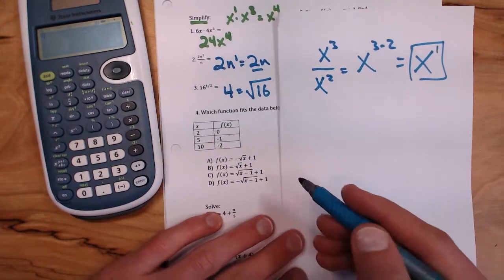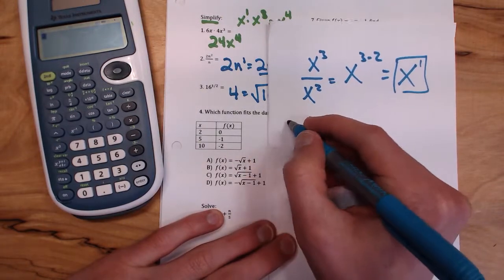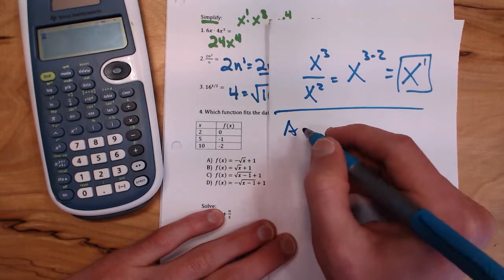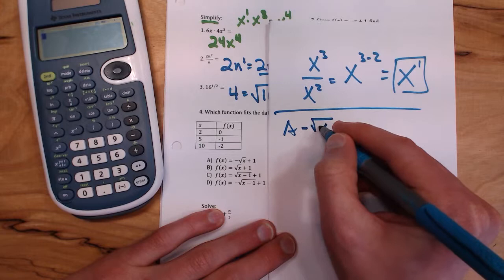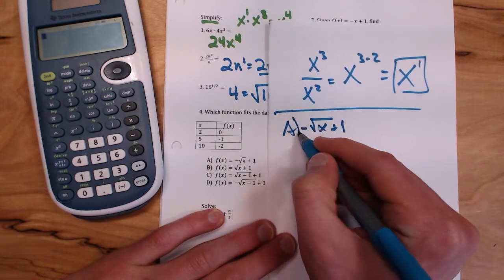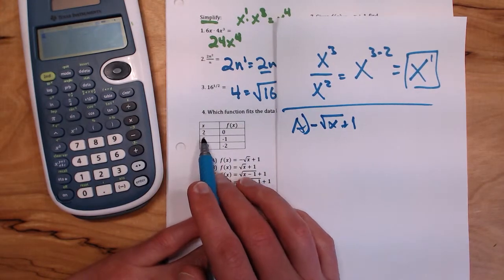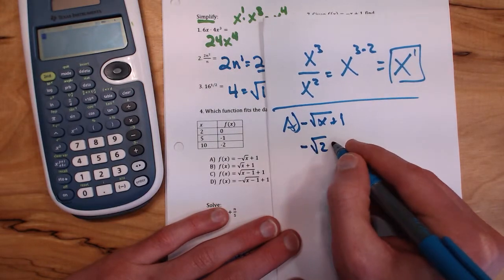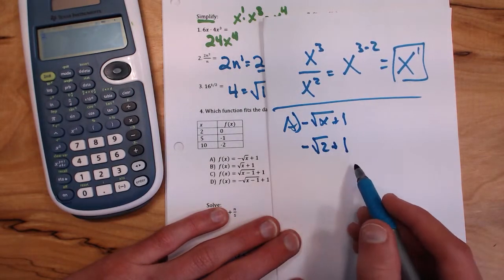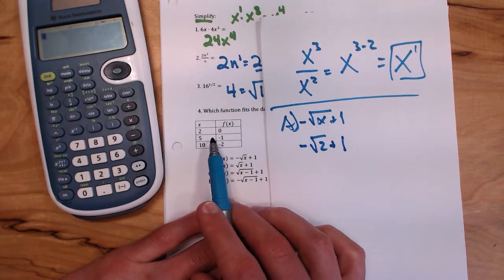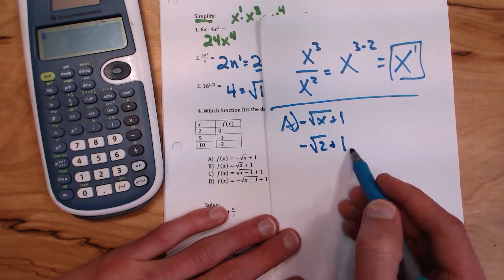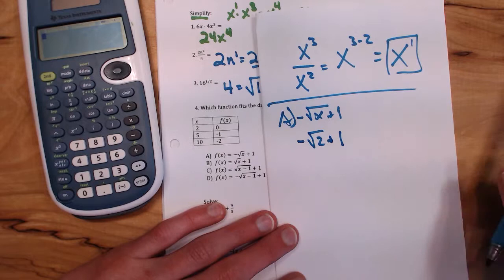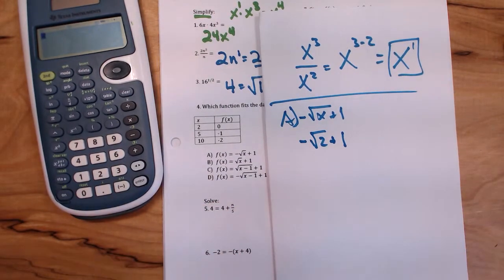So what I mean by test is I'm going to take answer choice A. A says negative root x plus 1. So for x, I'm going to plug in 2, because that's what it says for my x value. So I have negative square root of 2 plus 1. And if this is the right answer, I should get 0. All right, and looking at this, I can already tell this is not going to be 0. You can type it into your calculator, but that does not equal 0. So what that means is we can cross out A.